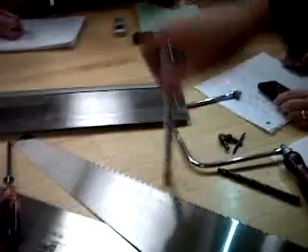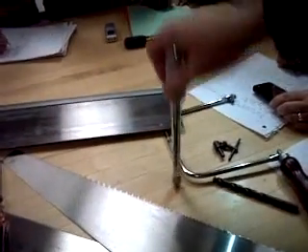As opposed to the Yankee drill, which goes twist, twist, twist, twist, twist.